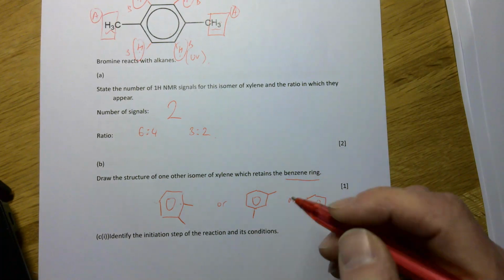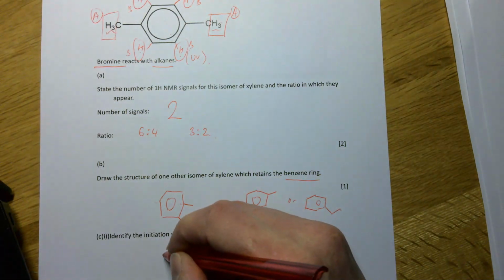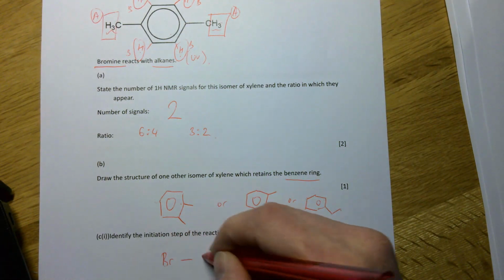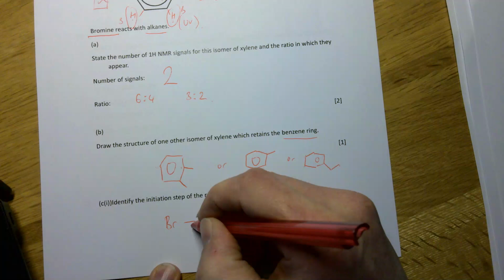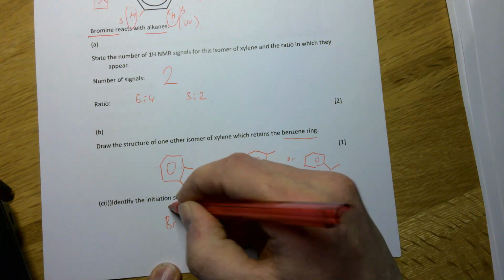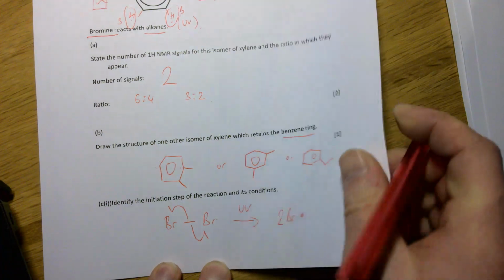The initiation step of bromine reacting with alkanes, most of you got right. And I was hoping that you were going to do this, showing that homolytic fission reaction to Br dot. Look how often it comes up. It's come up on all three of the papers we've done. Organic chemistry.